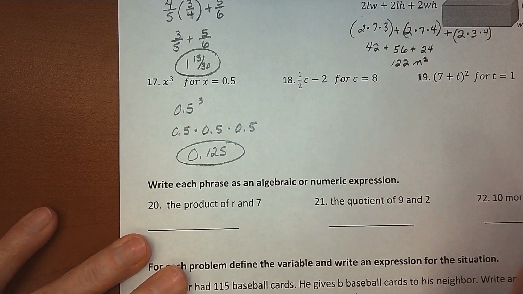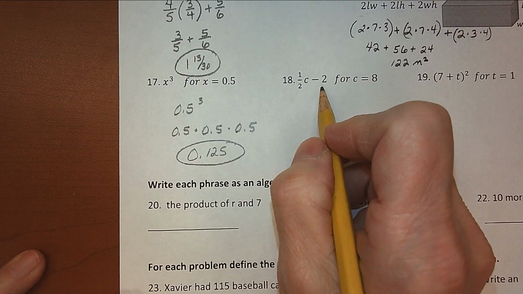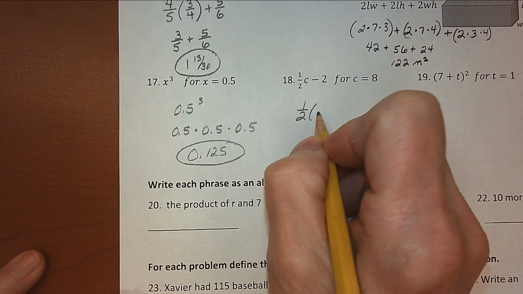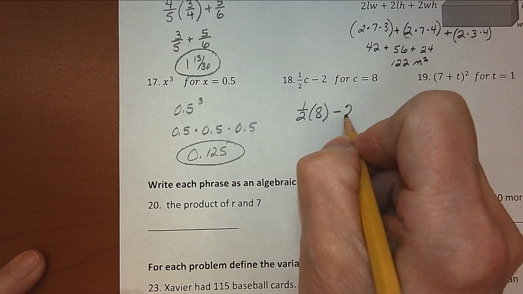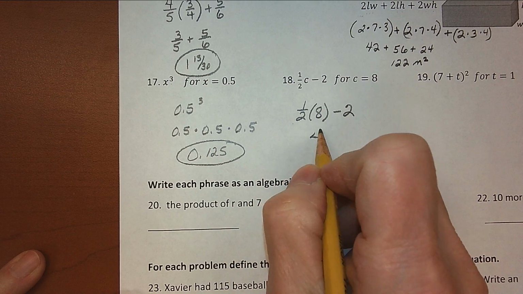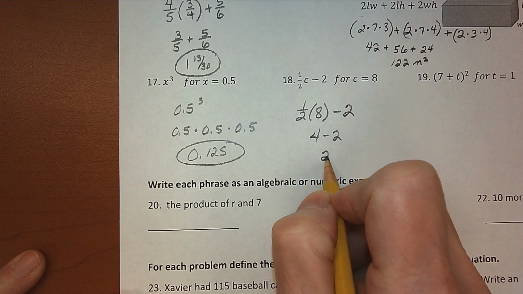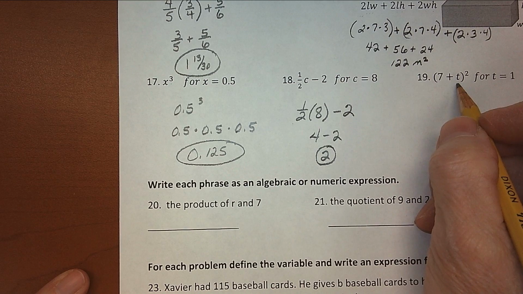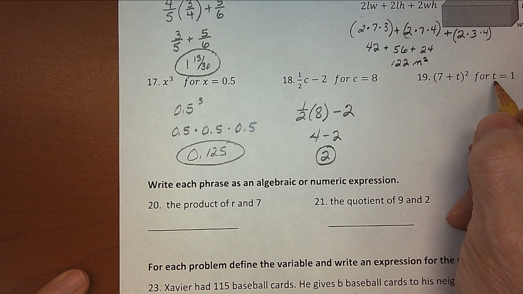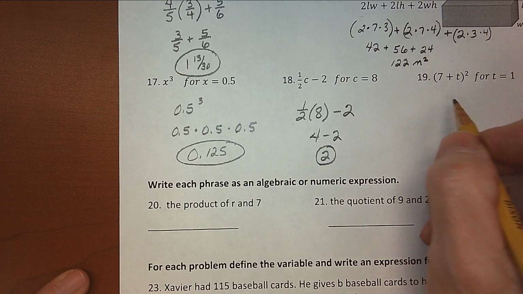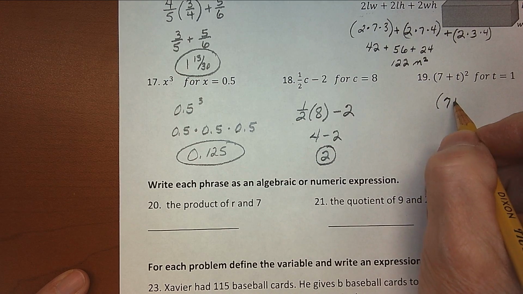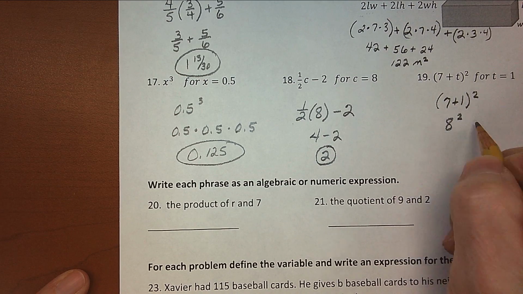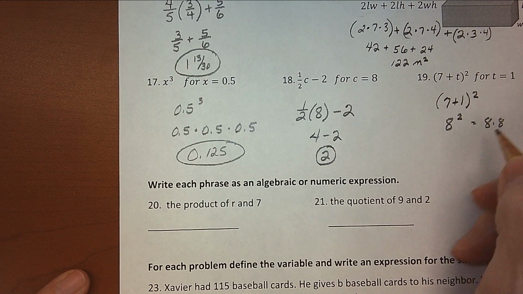Next problem is 1/2 times c minus 2. c is 8. So 1/2 times 8 minus 2. 1/2 times 8 is 4, and 4 minus 2 is 2. The next one is 7 plus t squared. So we take the 7 and add 1 first, and then square it. So 7 plus 1 squared. 7 plus 1 is 8. 8 squared equals 8 times 8, which is 64.